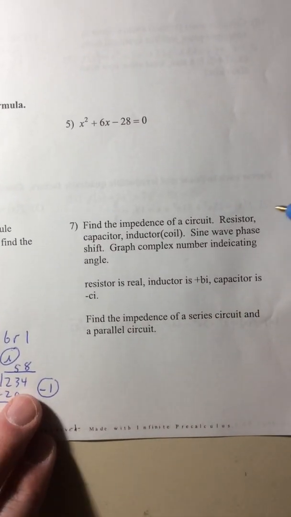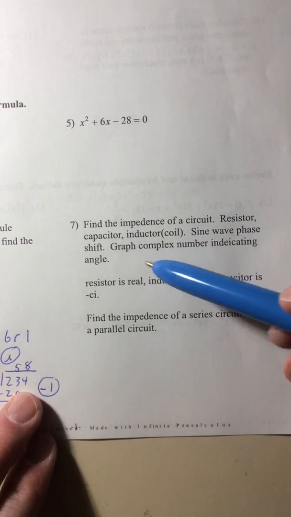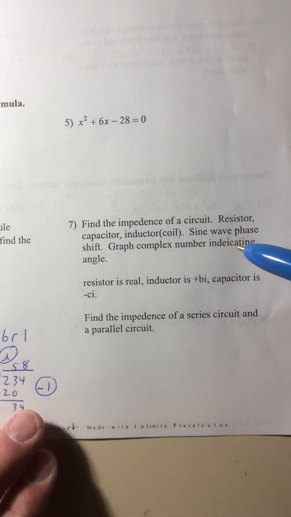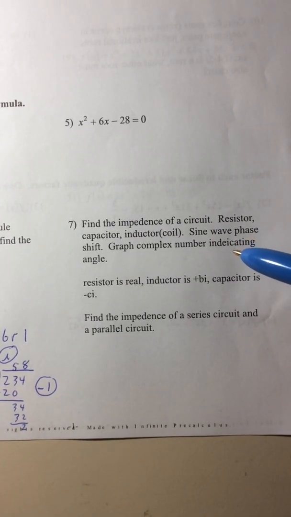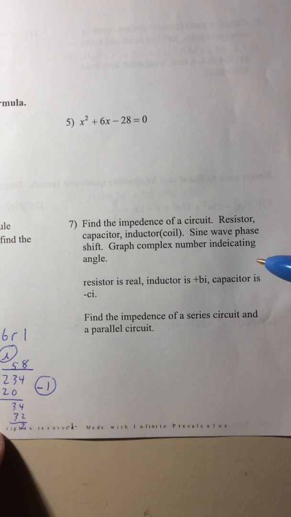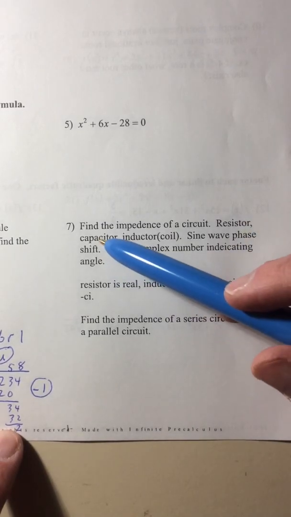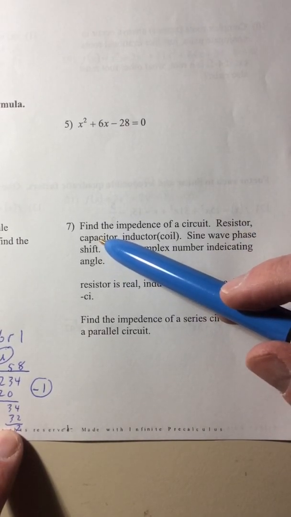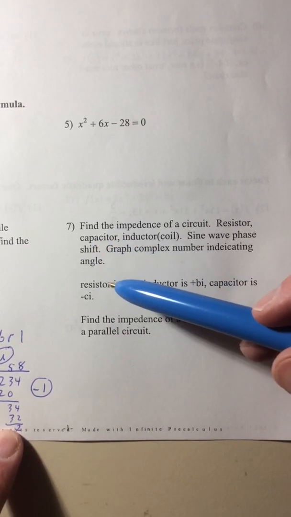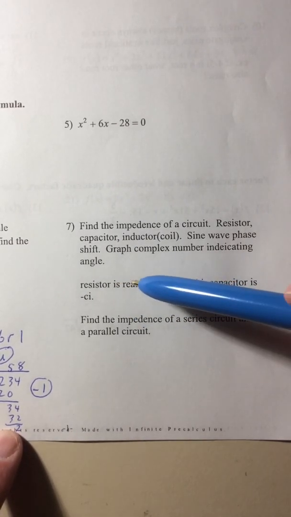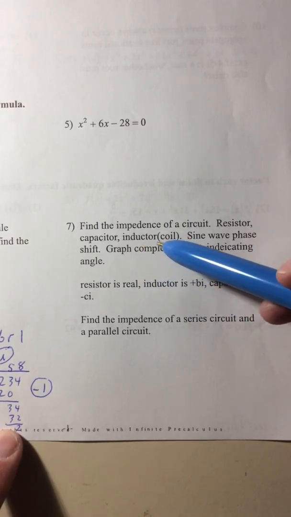Okay, good. So find the impedance of a circuit. And circuits in simple terms, without any sort of amplifying device such as a transistor or a cathode ray tube or something like that, is going to have a resistor, a capacitor, which is just 2 plates separated by something, either air or some sort of non-conductive material, plastic, something like that, and an inductor, also known as a coil.